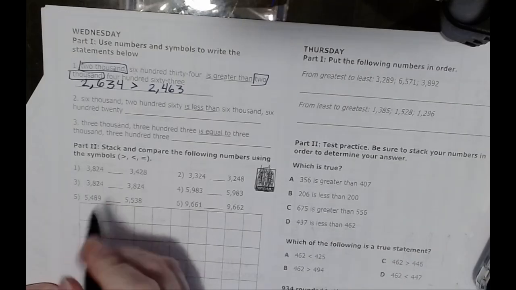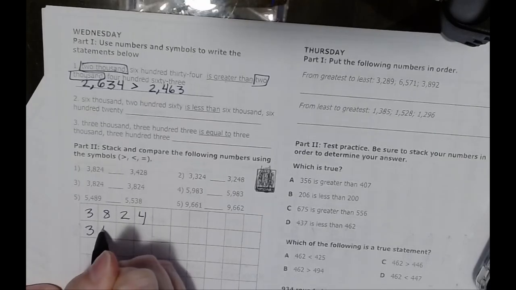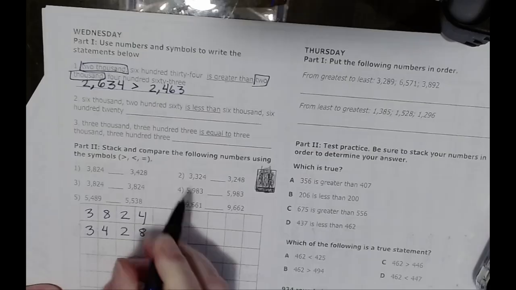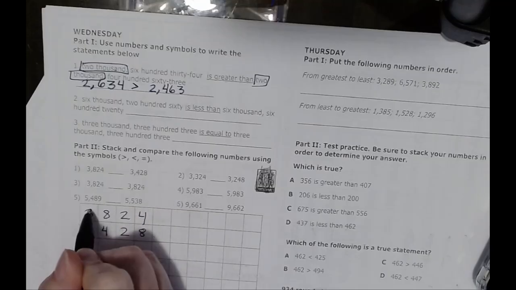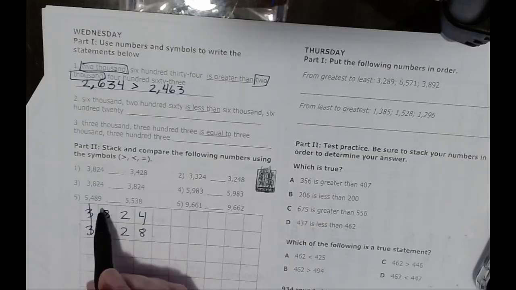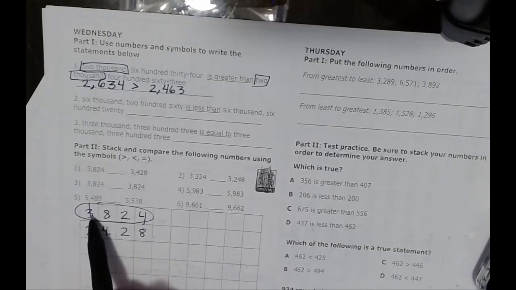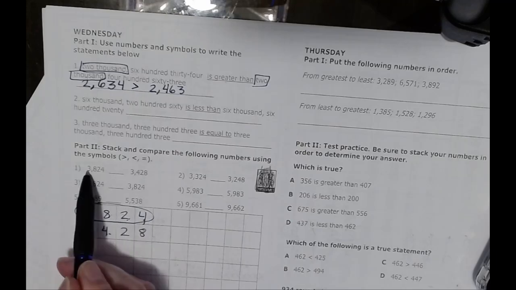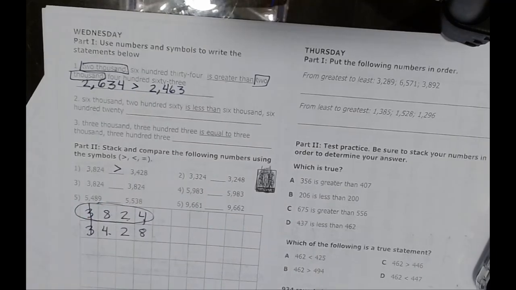So number 1 says 3,824 and 3,428. And that's these two numbers up here. So I have a 3 and 3. Are those same or different? They're the same. 8 and 4. Are those the same or different? Oh, those are different. Well, which one's bigger? This one's bigger. So I'm going to circle that top one. And then I'm going to go back up here to number 1. I'm looking for 3,824. 3,824. And that is where my alligator will eat. Okay, so that is how we will do those.